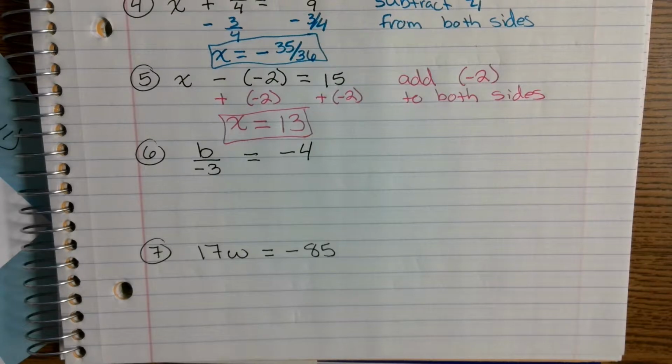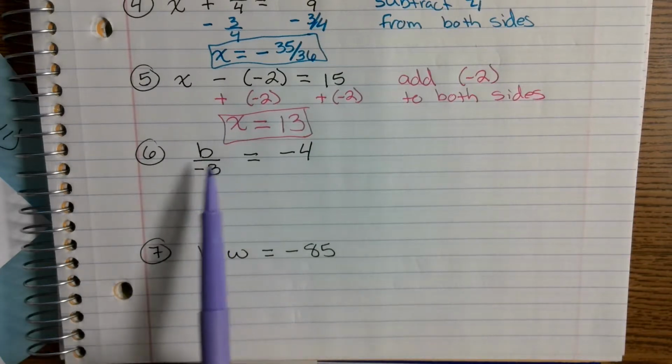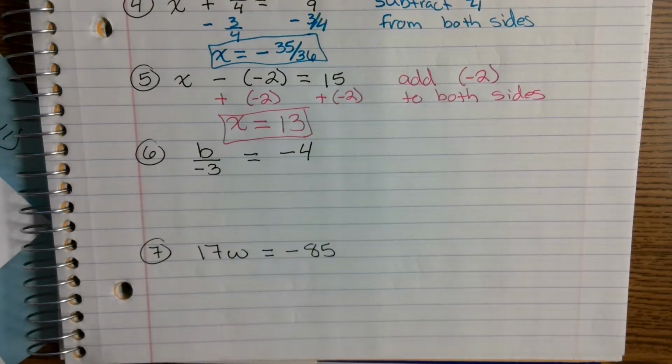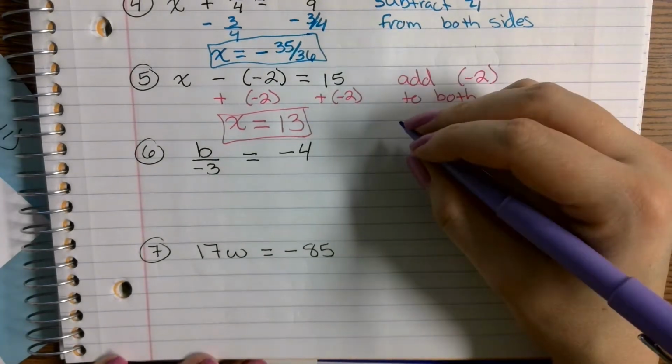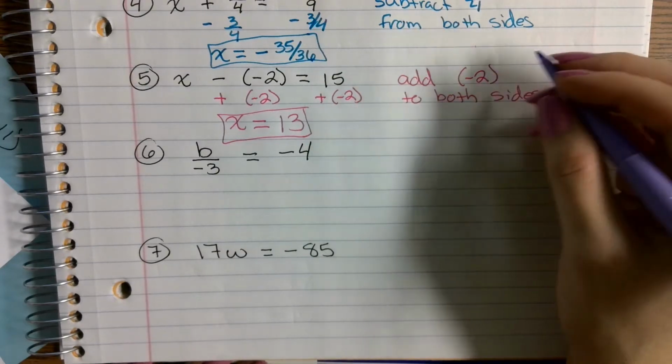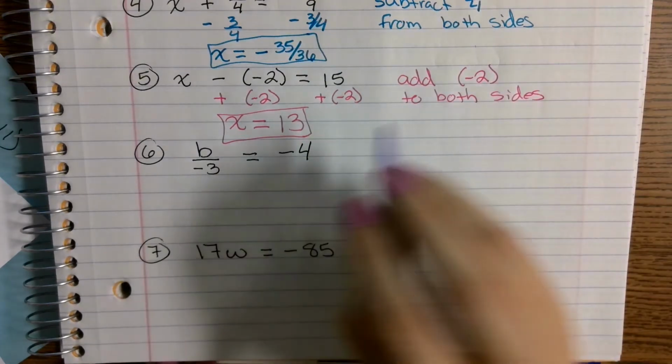Okay, for problem number 6, what is the value for B? What does B need to equal? Come on, guys. What's the inverse operation here? Multiplication. So we're going to multiply both sides by what? -3. What would we get? Not -12, but +12. Negative times a negative is going to give you a positive.